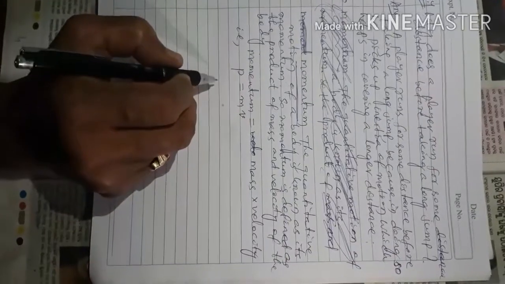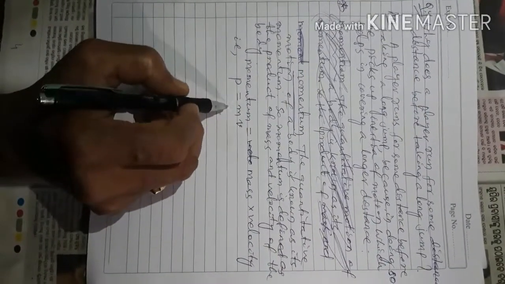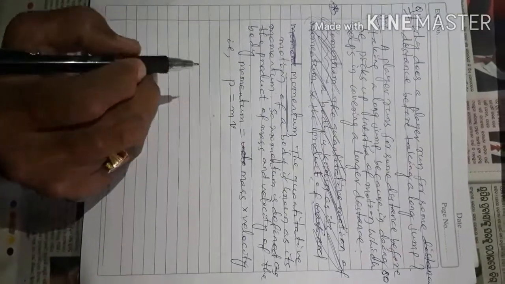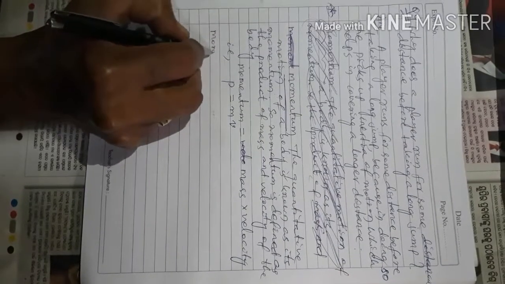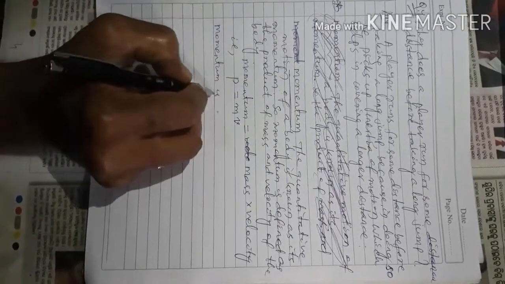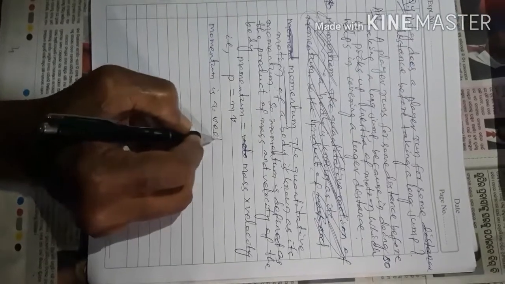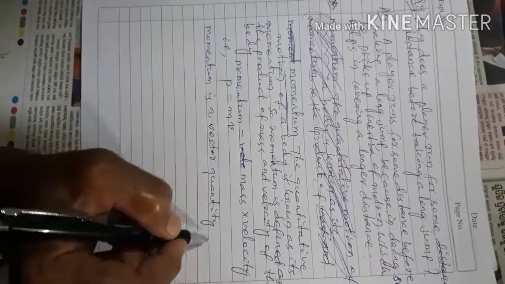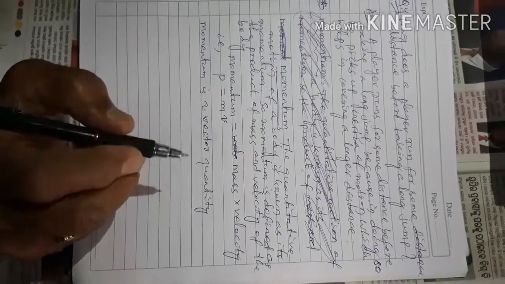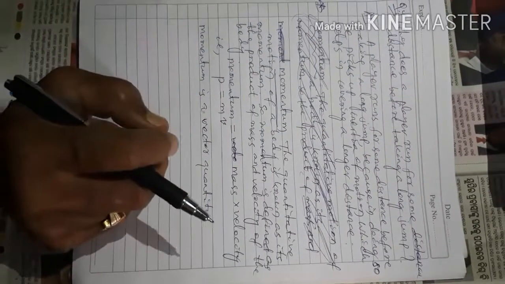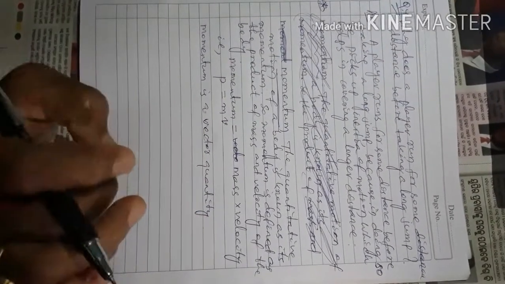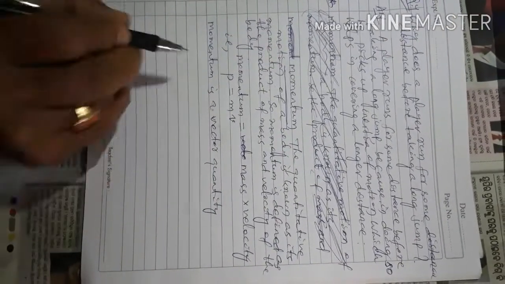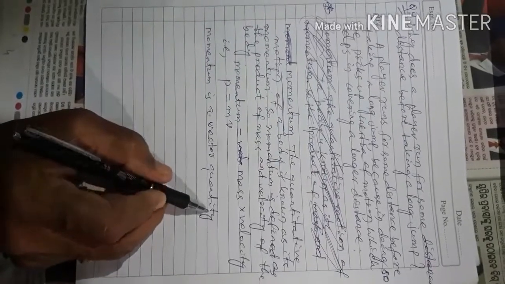Momentum is a vector quantity. Why? Because momentum is the product of mass and velocity, and velocity is a vector quantity, so momentum is also a vector quantity. In the previous class I already told you that a physical quantity which has both magnitude and direction is called a vector quantity. So momentum is a vector quantity.